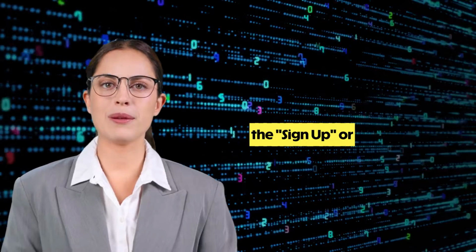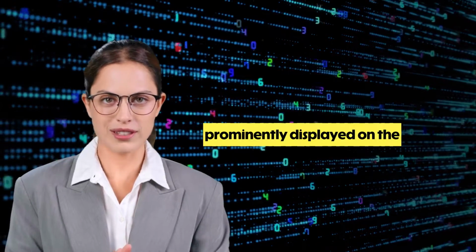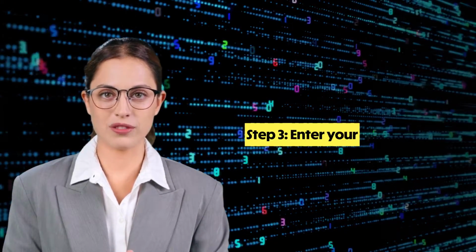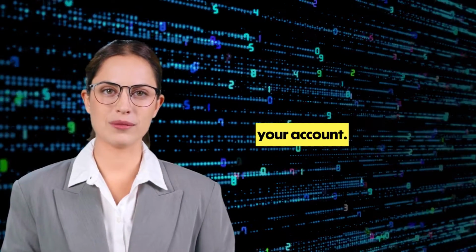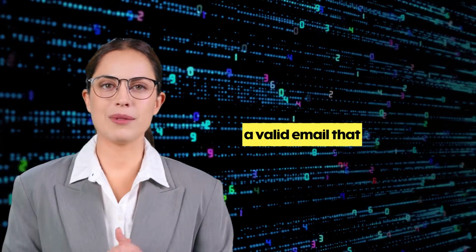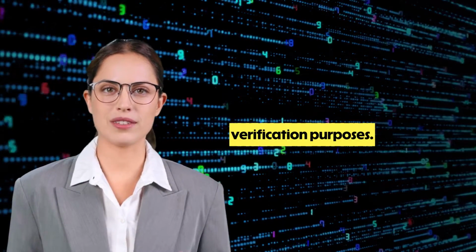Step 2. Click on the Sign Up or Start Free Trial button prominently displayed on the home page. Step 3. Enter your email address and create a strong password for your account. Make sure to use a valid email that you can access for verification purposes.